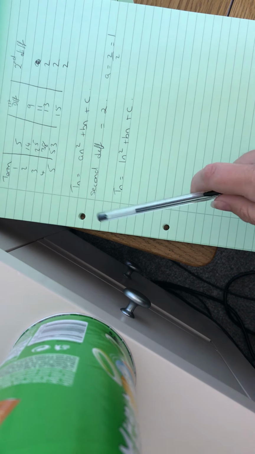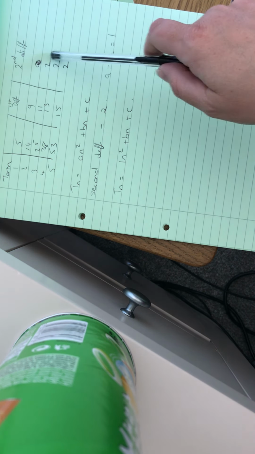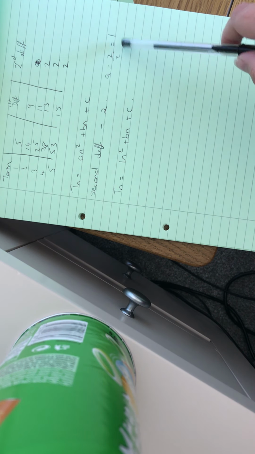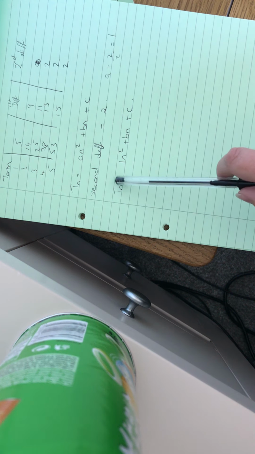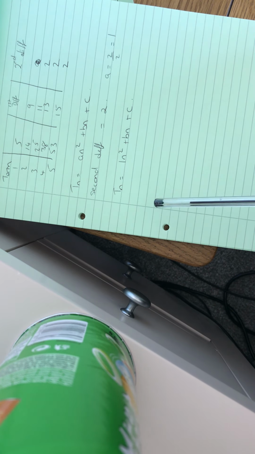Okay, so the general term then is an squared plus bn plus c. The second difference is 2, so a is whatever your second difference is divided by 2, so it's 2 divided by 2, which is 1. So we'll sub in for a, so we've 1n squared plus bn plus c. And now we're looking to find out what b and c are.